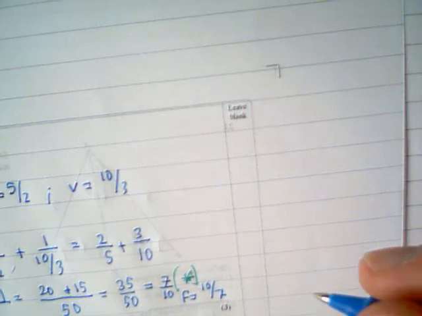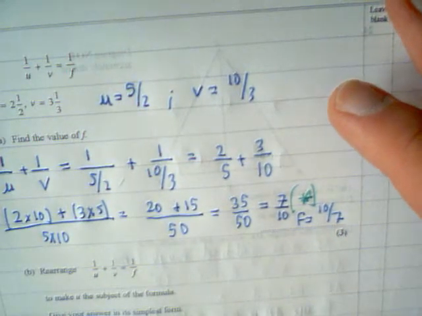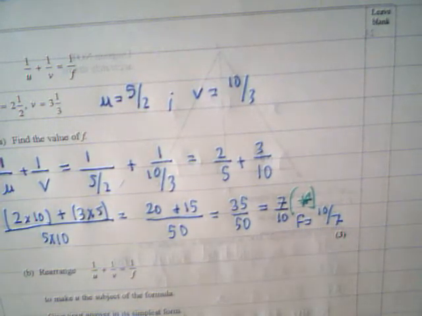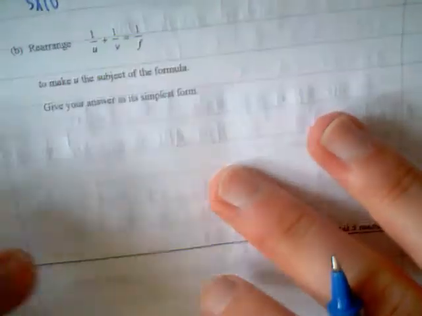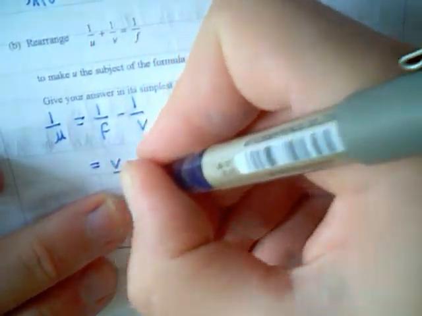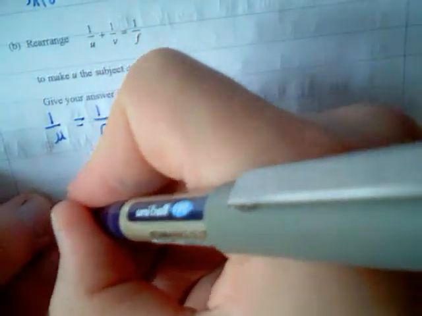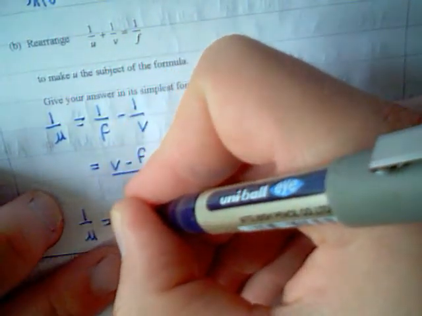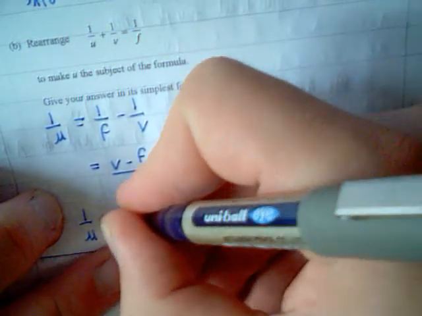Okay, and then the next part, it says rearrange 1 over u plus 1 over v equals 1 over f to make u the subject of the formula. Give your answer in the simplest form. So we have 1 over u equals 1 over f minus 1 over v. This is the same as v minus f over fv, by just putting it over a common denominator. So 1 over u is v minus f over fv.